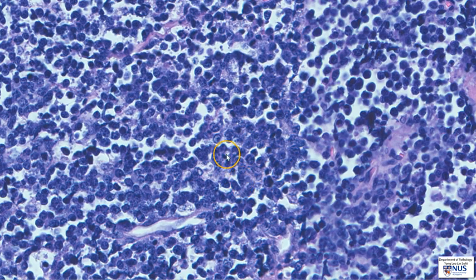This tumor often is associated with a starry sky appearance, the stars in the sky being the tingible body macrophages that engulf apoptotic bodies. And the tumor cells are medium-sized with very monotonous rounded nuclei with several nucleoli. This is a highly aggressive tumor. However, it is extremely sensitive to chemotherapy and hence has a good prognosis.